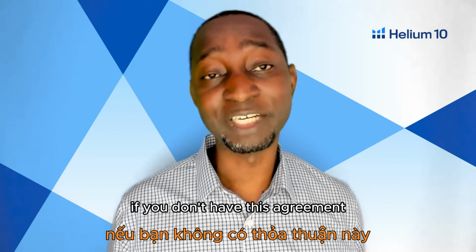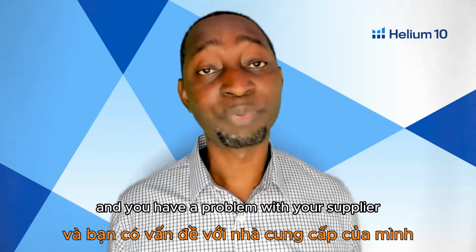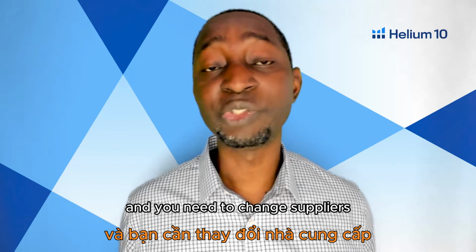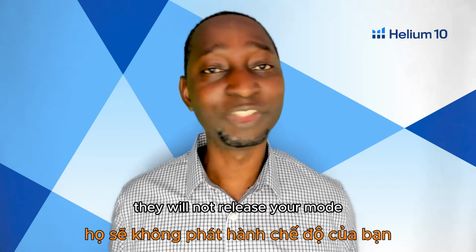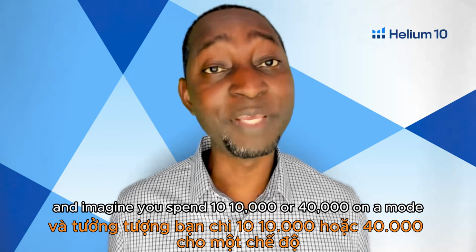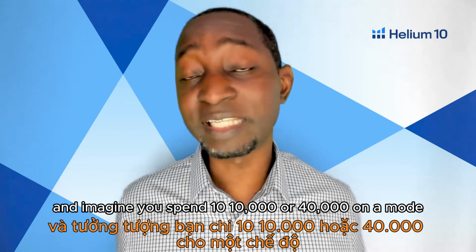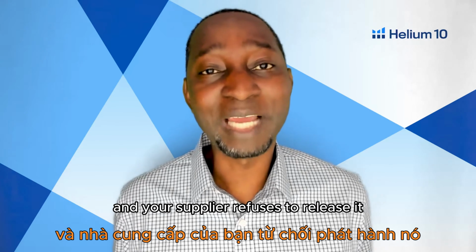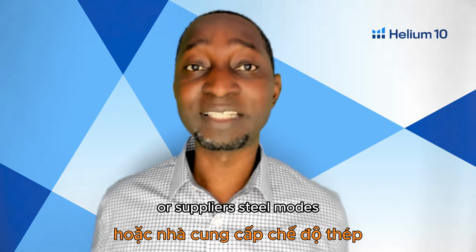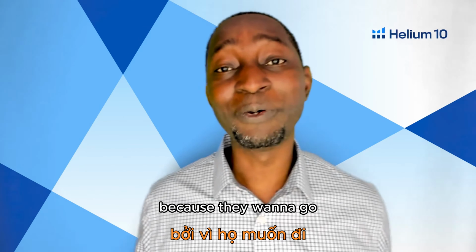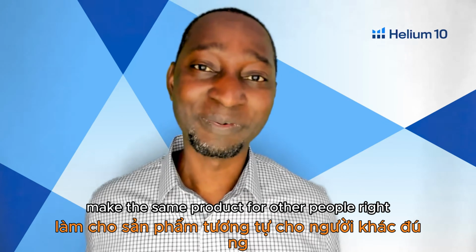If you don't have this agreement and you have a problem with your supplier and you need to change suppliers, they will not release your mold, and you're going to lose that mold. Imagine you spend 10,000 or 40,000 on a mold and your supplier refuses to release it. I've seen many issues where suppliers confiscate or steal molds because they want to make the same product for other people, right?